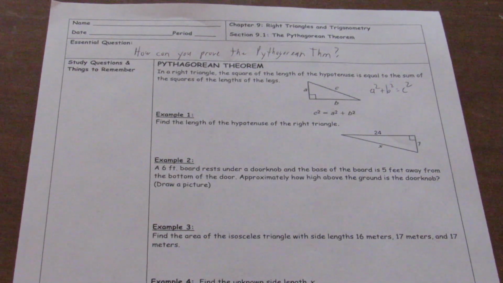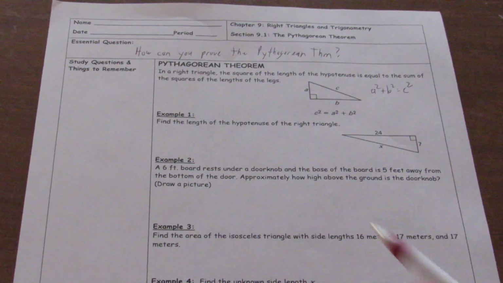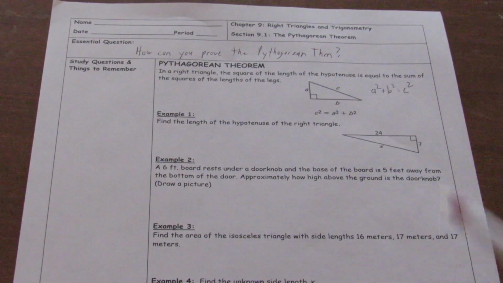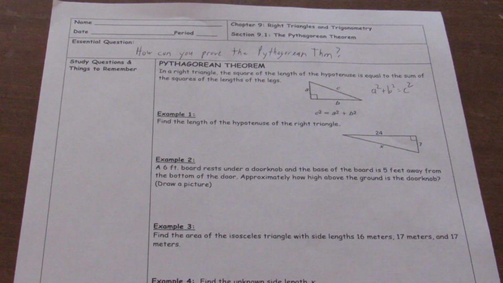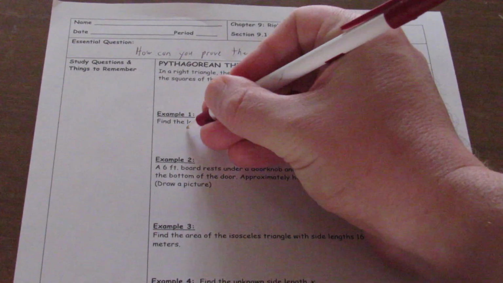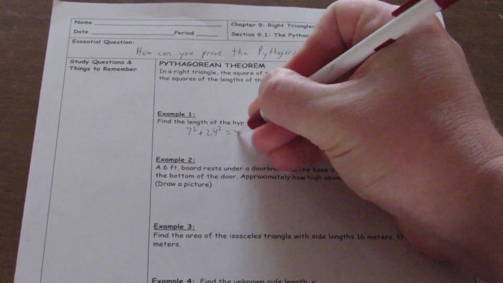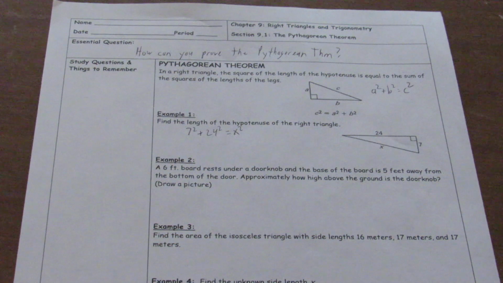Example 1, find the length of the hypotenuse of the right triangle. Hypotenuse is always opposite the 90 degrees. It's also always along the side. So we're setting this up here. We have 7 squared plus 24 squared equals x squared.